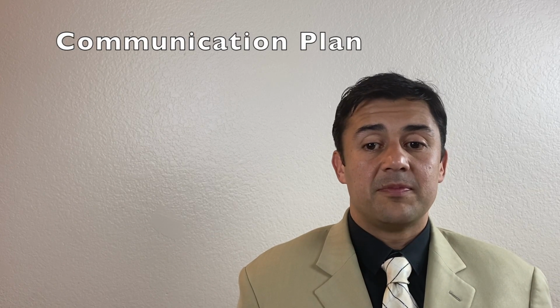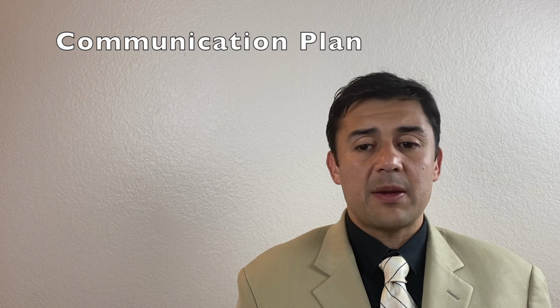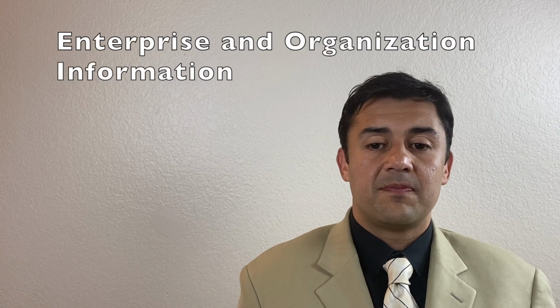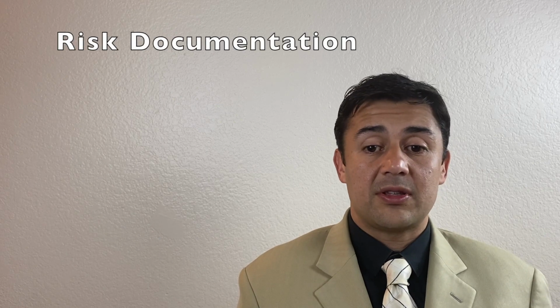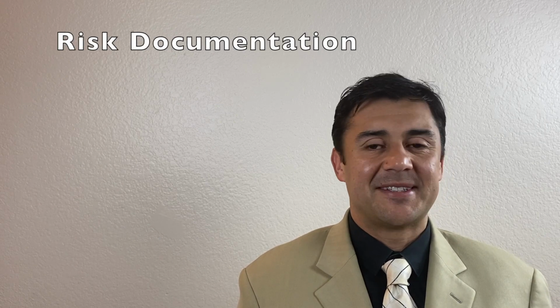Communication management plan. That gives us the framework to communicate with the team, customers, leadership, and other relevant stakeholders. Enterprise and organization information. This includes risk attitudes and tolerance, common definitions, roles and responsibilities, lessons learned, templates, and among many others. Finally, we have the risk documentation that we've been collecting for the last few weeks.